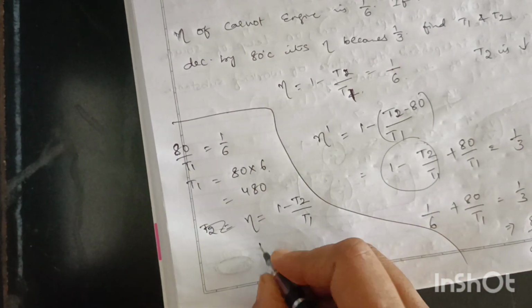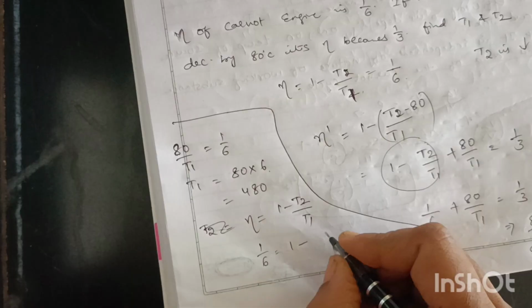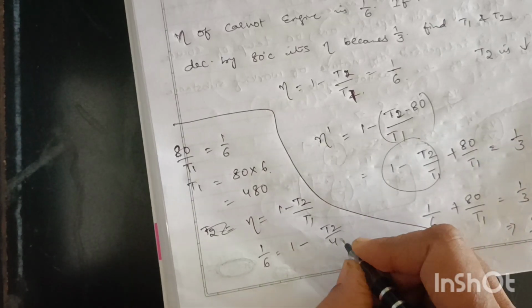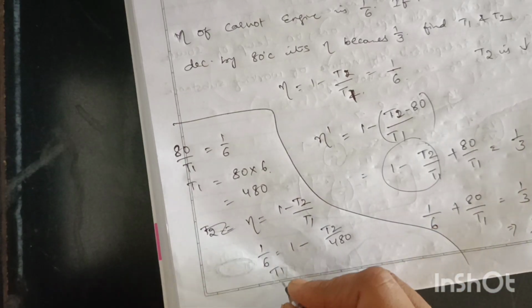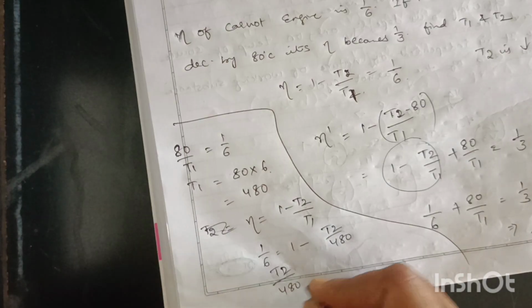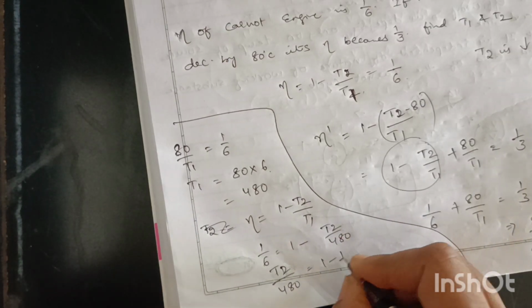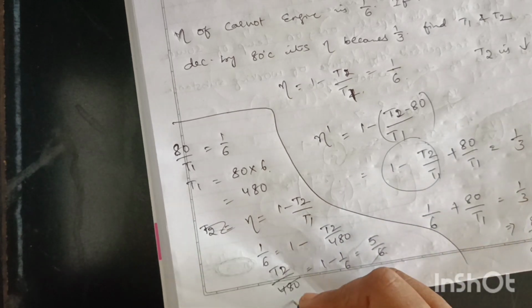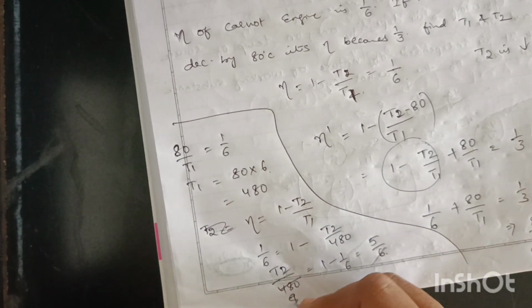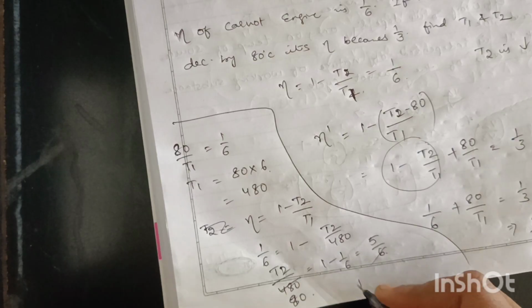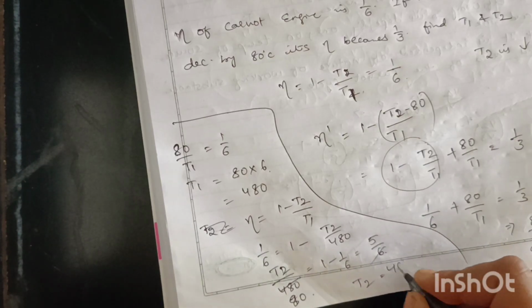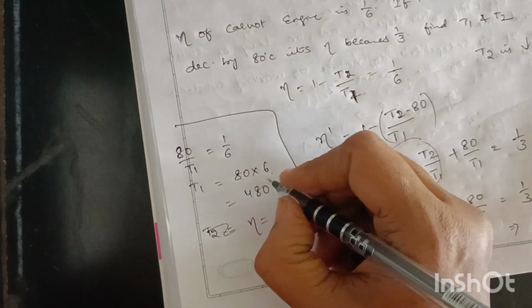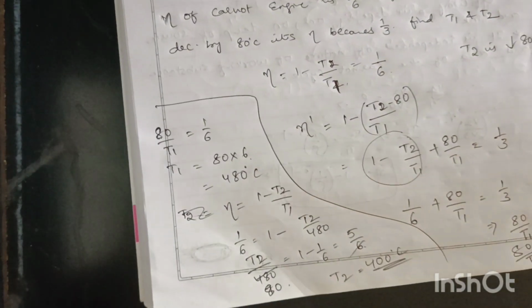So 1 by 6 equal to 1 minus T2 by 480. So T2 by 480 is equal to 1 minus 1 by 6, 5 by 6. So T2 equal to 400 degrees centigrade. These are the T1 and T2 values. Okay.